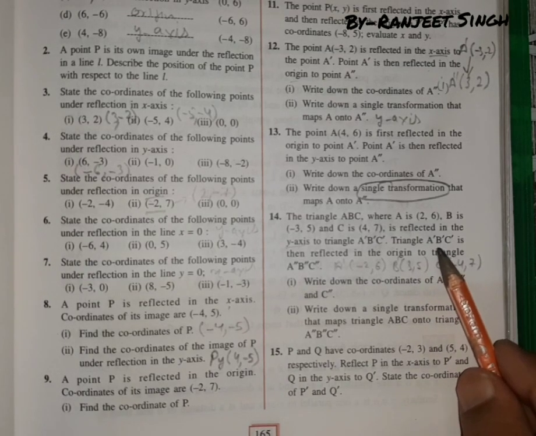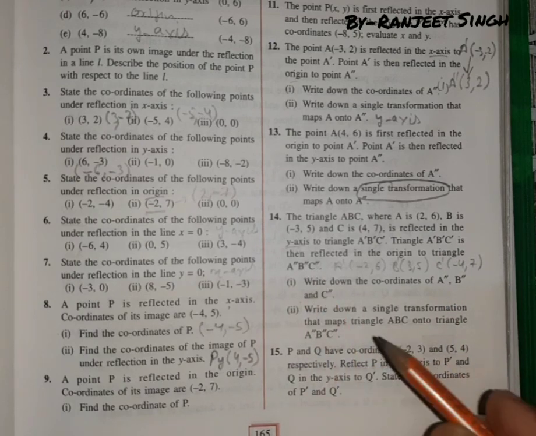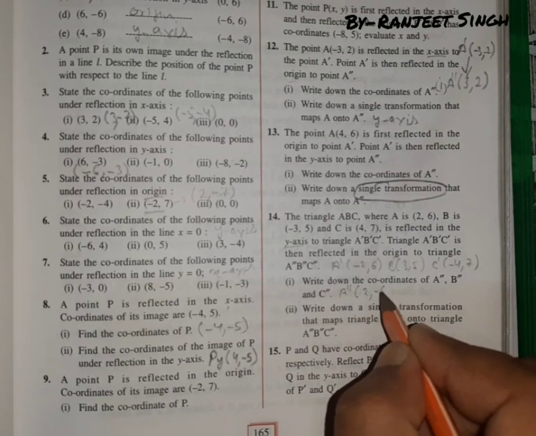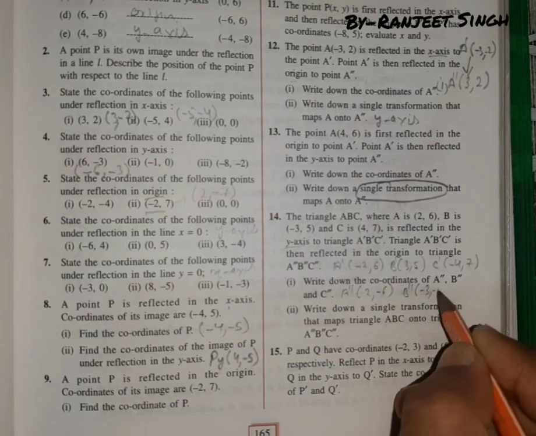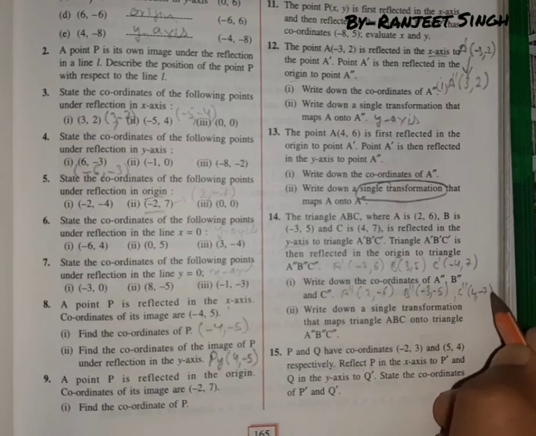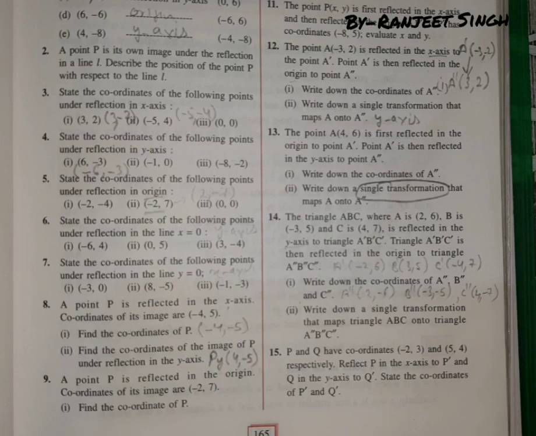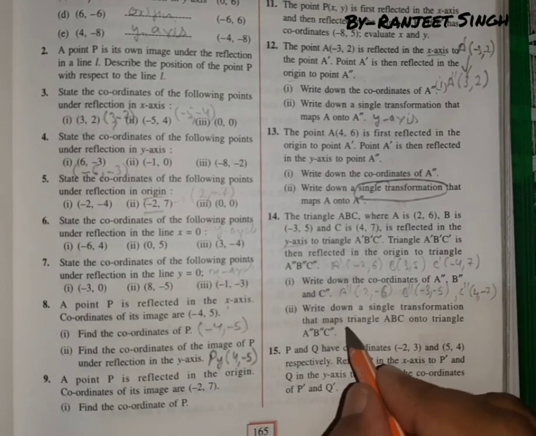And then A dash B dash C dash is then reflected in the origin to triangle A double dash B double dash C double dash. So now this is reflected in the origin, so A double dash will have the coordinates (2, -6), B double dash will have the coordinates (-3, -5), and C double dash will have the coordinates (4, -7). Now we have to once again write the single transformation. Looking at this, A was (2, 6), now it is (2, -6), so here the coordinates of y are changing, so this is transformation under x-axis.